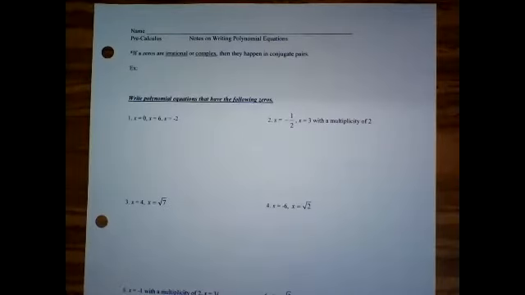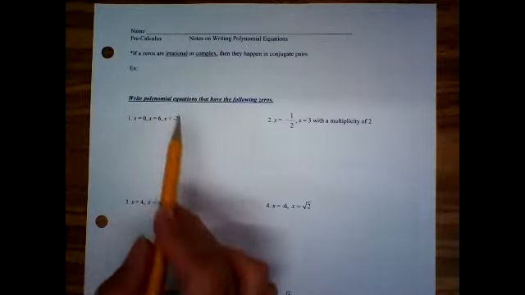All right, so the goal for writing these is you're being given the zeros. We're going to write the equation. What we did in the last unit is I gave you the equation and you had to go find all the zeros. So we're just doing that in reverse. Couple of things I have to say before we get to actually writing the equations.